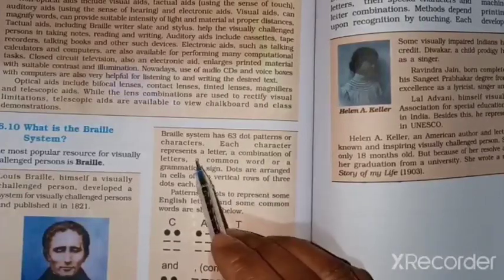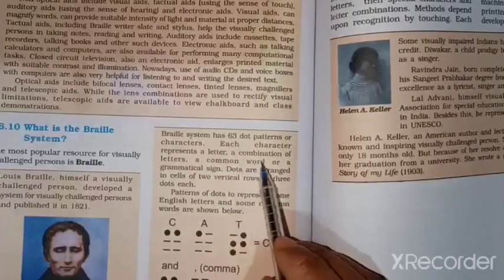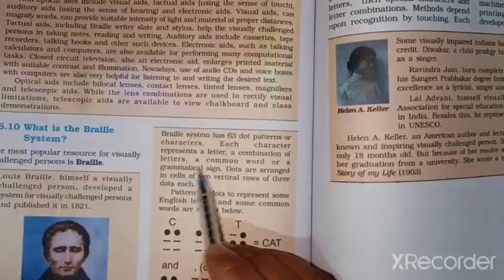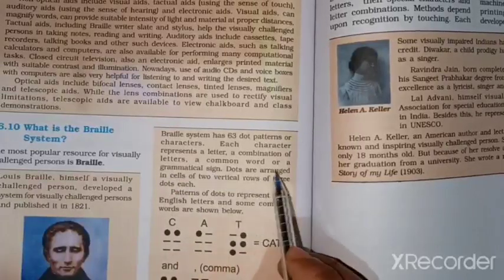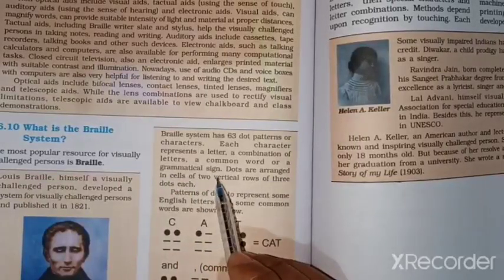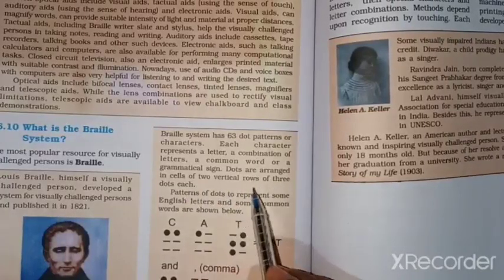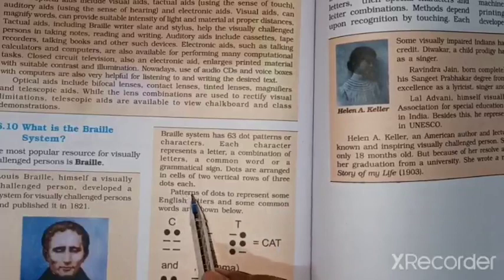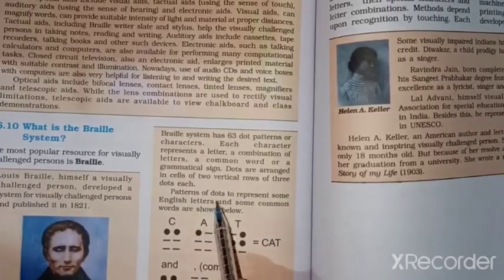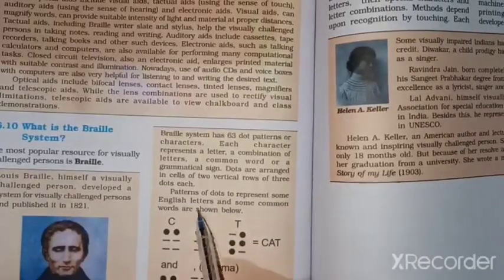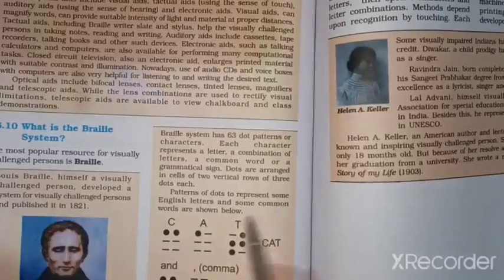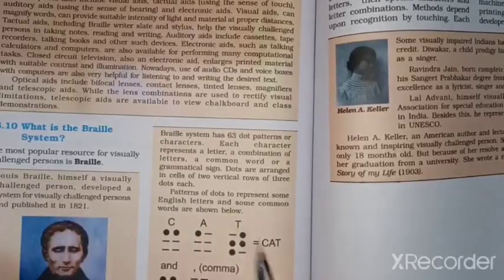Each character represents a letter, a combination of letters, a common word, or a grammatical sign. Dots are arranged in cells of 2 vertical rows of 3 dots each. Patterns of dots to represent some English letters and some common words are shown below.